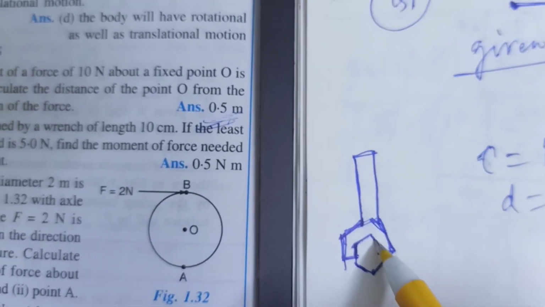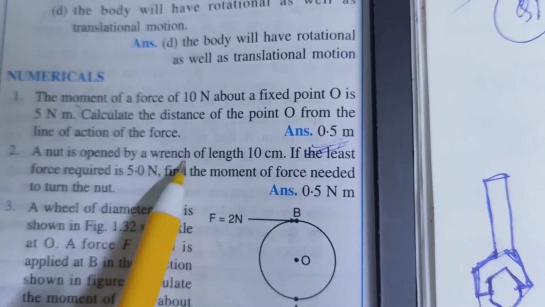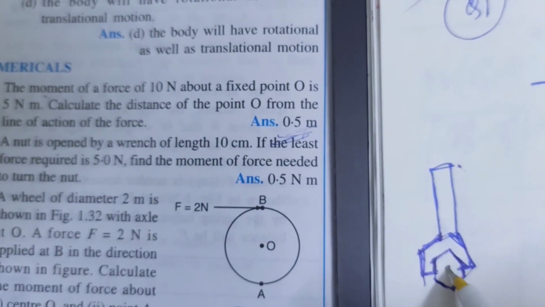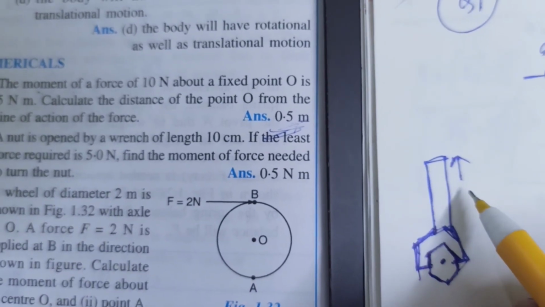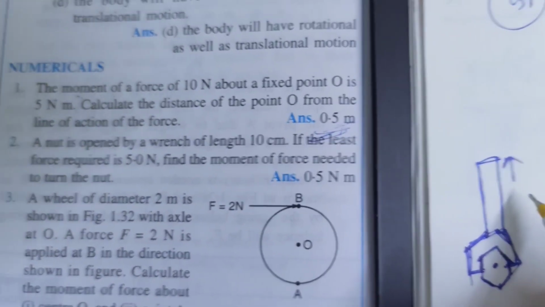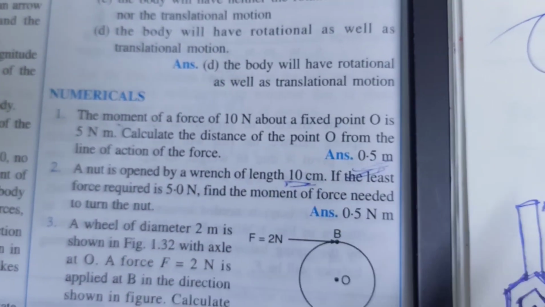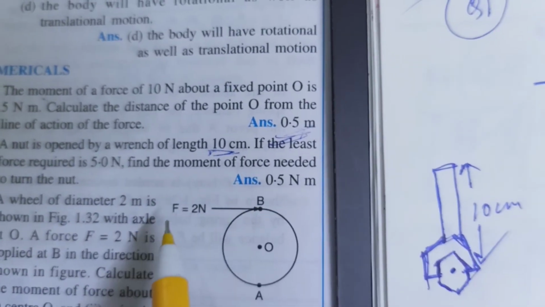The question is, a nut is opened by a wrench of length, so if this is the fulcrum, the length of the wrench is given here, 10 centimeter. So this is 10 centimeter of length.